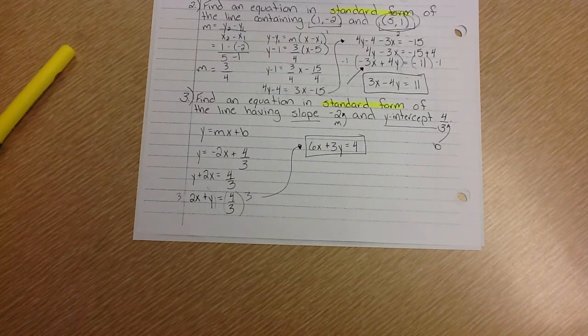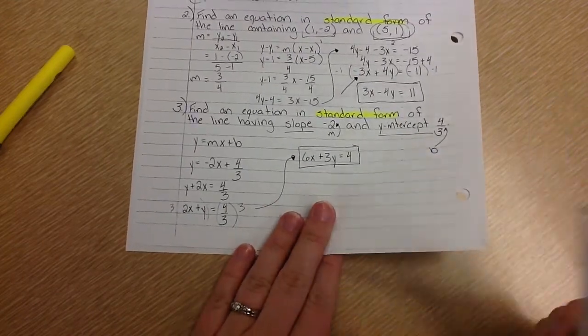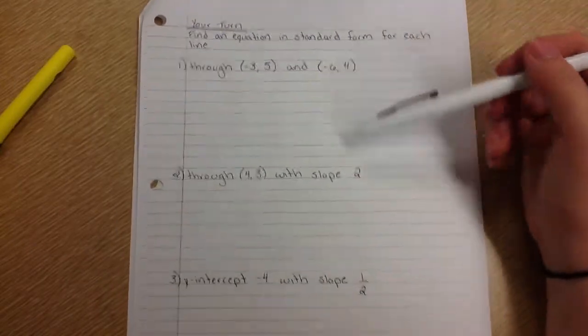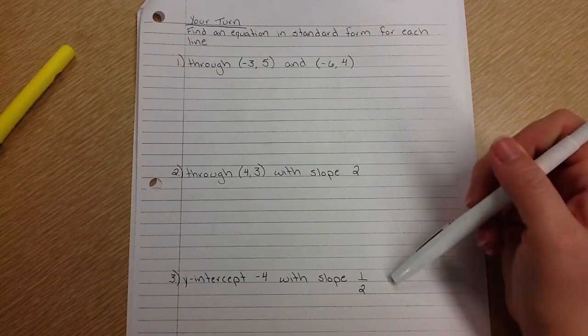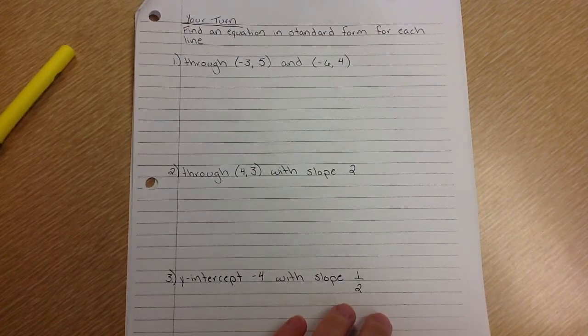Okay. Jot down any questions you have on these 3 examples. Do your best to attempt every single one of these problems. They're all very similar to the examples, and come to class ready to discuss. Good luck.